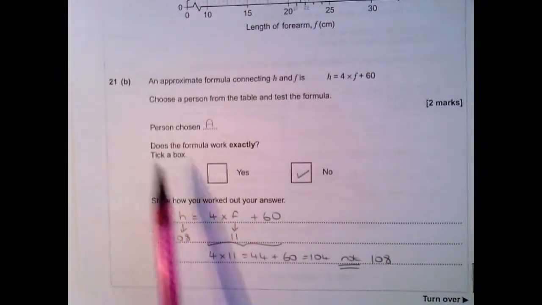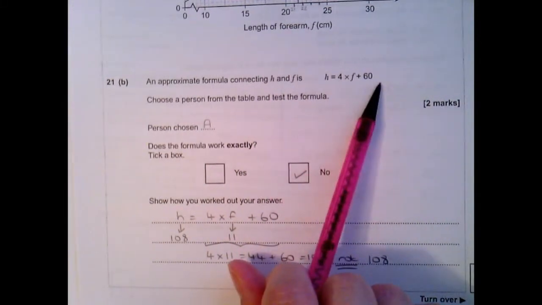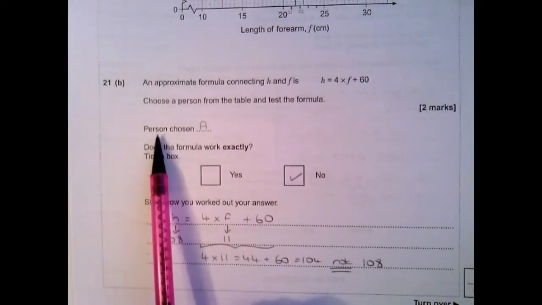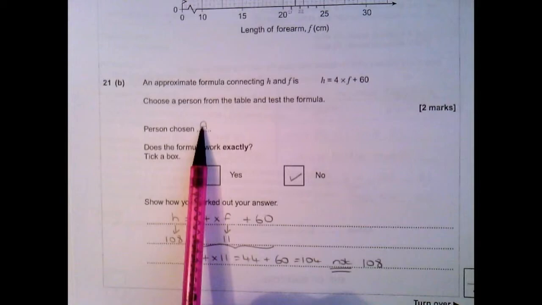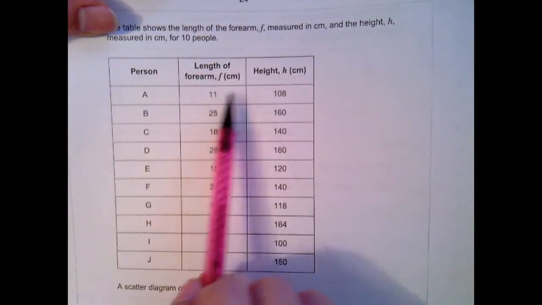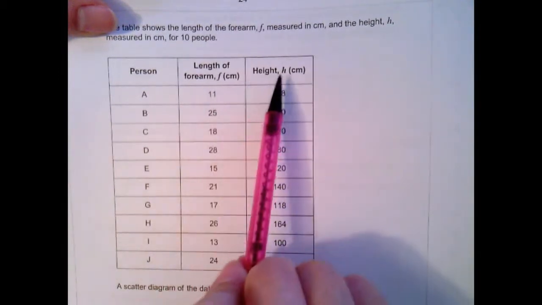Then 21b says an approximate formula connecting H and F is this. Choose a person from the table and test the formula. So you could choose anybody, there were loads of people there. So I just chose person A. If I go back to person A, their forearm had a length of 11 and their height was 108. So put F equal to 11 and H equal to 108.